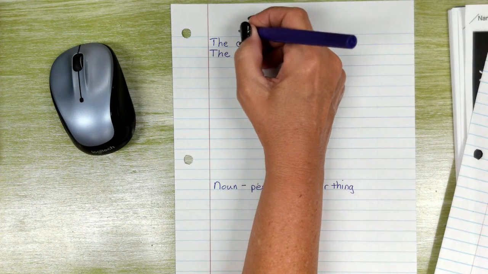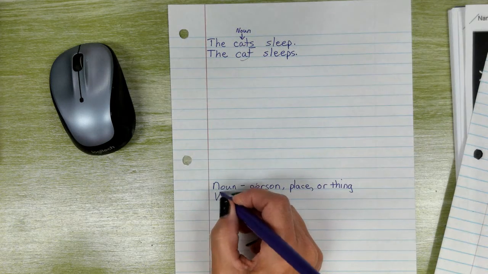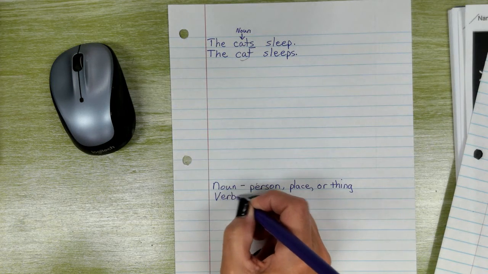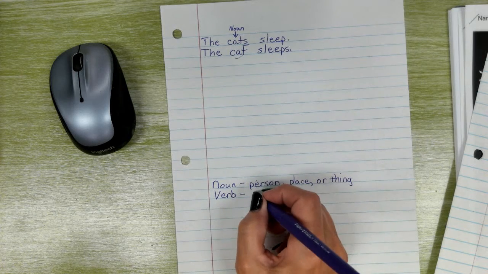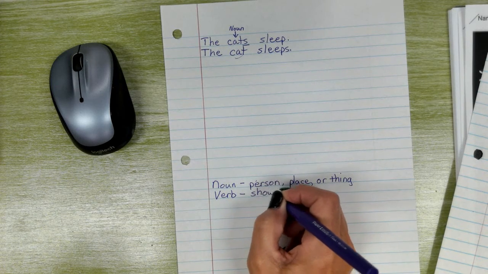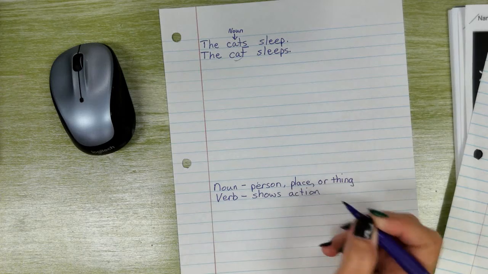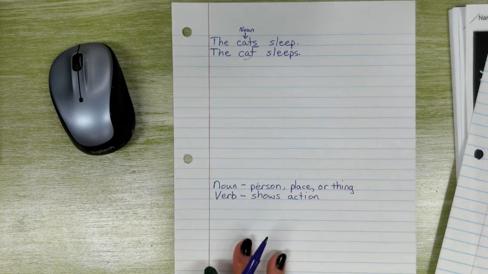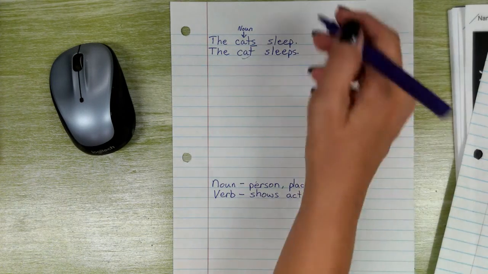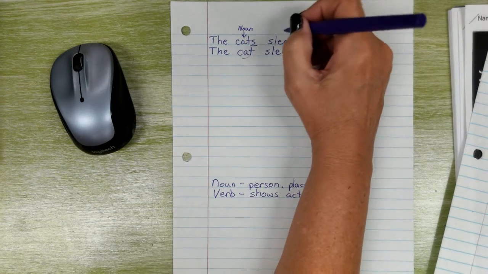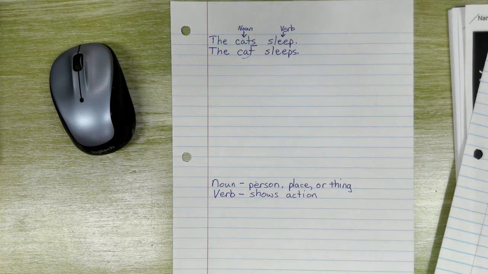We're going to point to that. Now, how about a verb? A verb shows action. Well, let's find out what the verb is in this. Is sleeping doing something? Sure it is. So sleep, or sleeps, is going to be the verb. Okay?